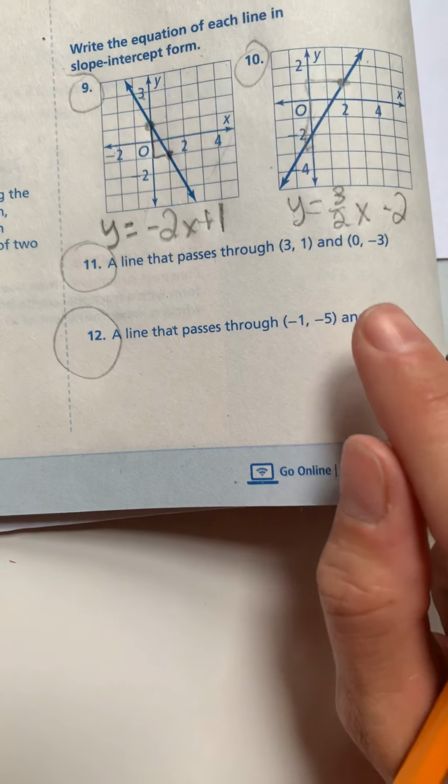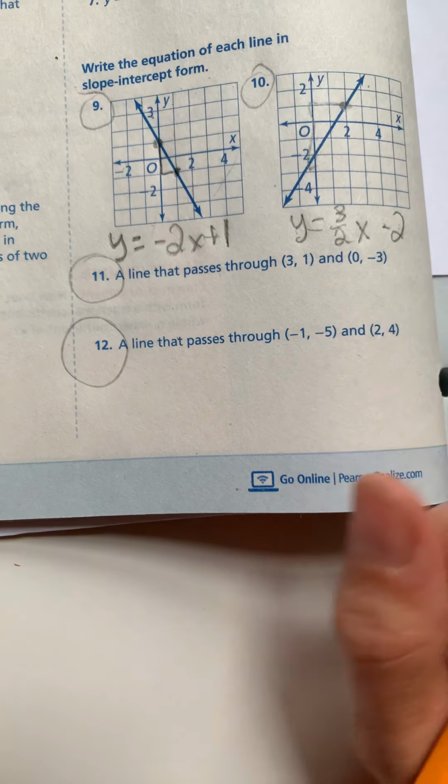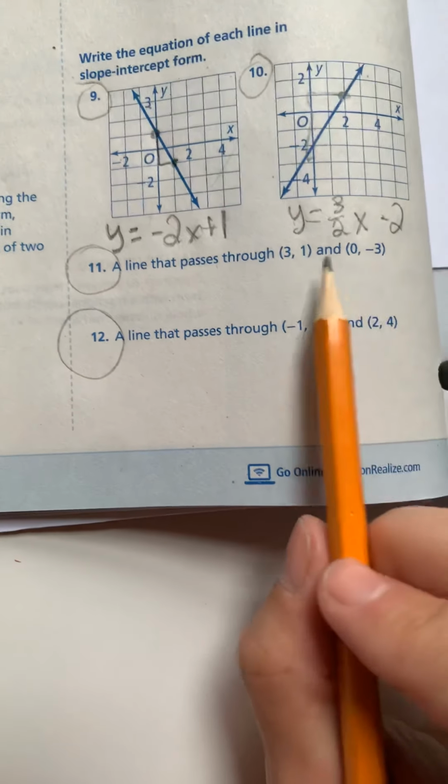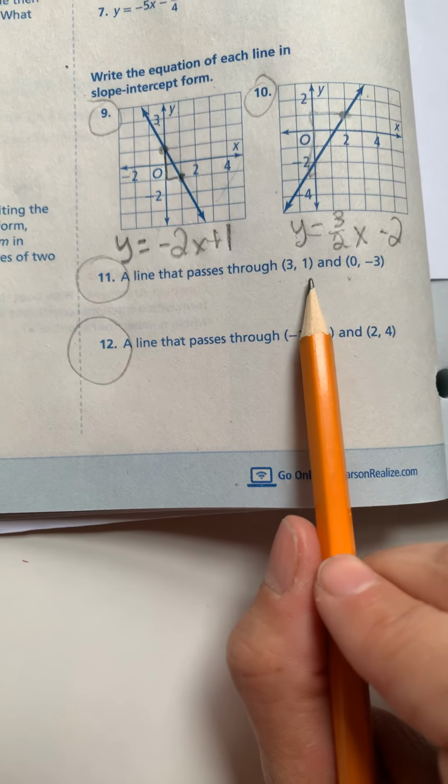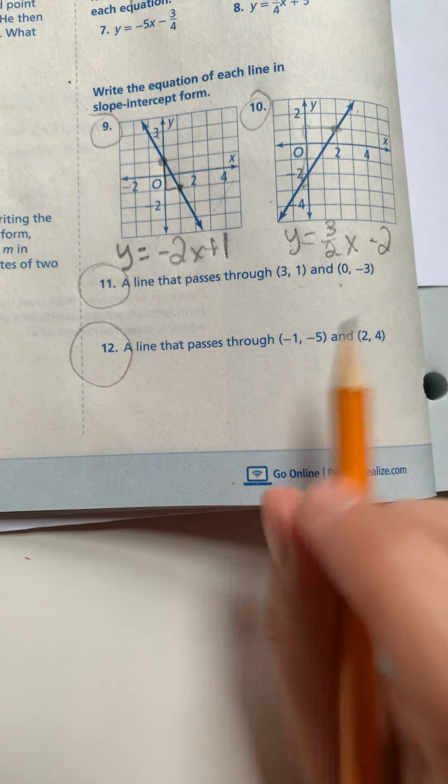All right, these I'm going to do on a separate piece of paper because it is going to take a few steps. Remember, we're going to find the slope first, and then we're going to plug it into slope-intercept form to solve for our y-intercept.